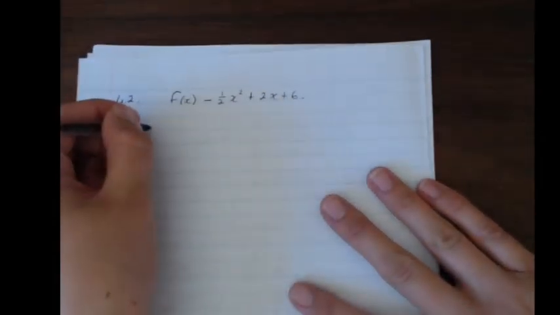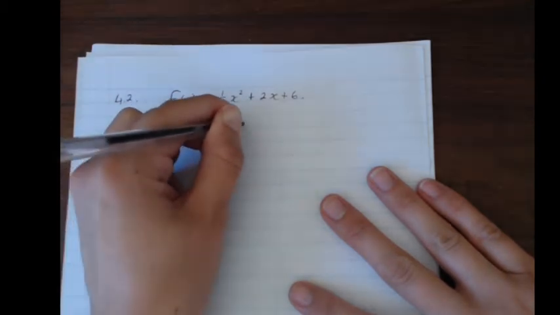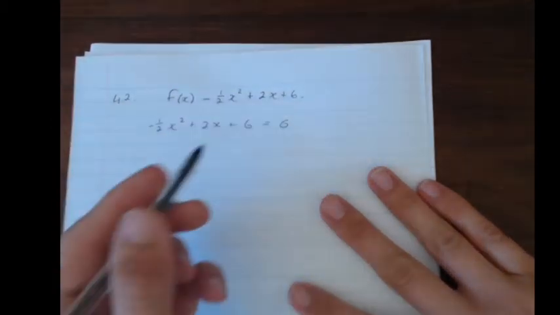The a is a half, the b is 2, so the equation that they gave me now looks like this. Now calculate the x-intercepts. To get x-intercepts, I'm going to make y 0. So in this equation, which is equal to y, I'm going to make that equal to 0.